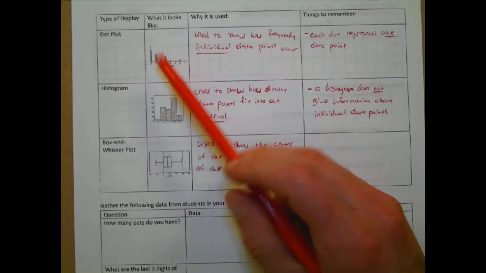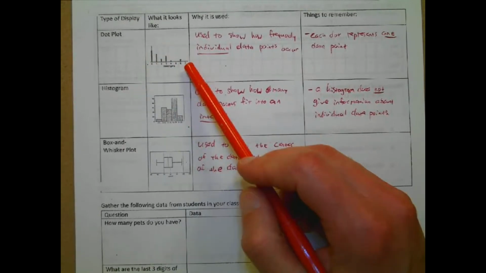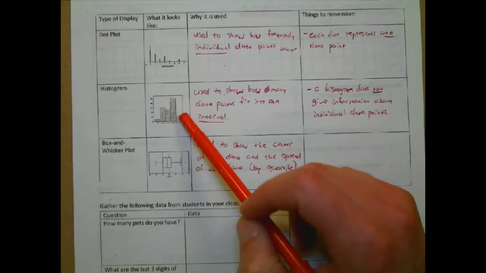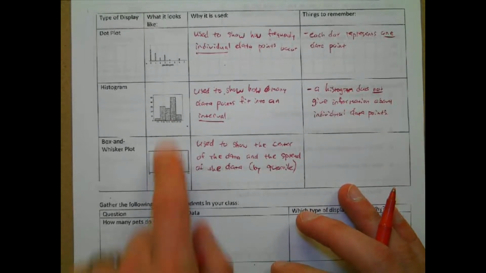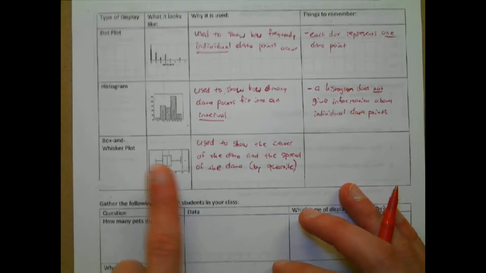So with a dot plot, you know not only how many data points there are, but also what the exact data points were. With a histogram, you don't know the exact data points, but you do know how many data points you had because of the heights of the bars. But for a box and whisker plot, you don't know the number of data points. So these give different kinds of information. But it's also much easier to see the spread of the data here than it is here or here. It's much easier to see the center of your data, the median, here than it is to find the median here or here. You can much more easily see it.